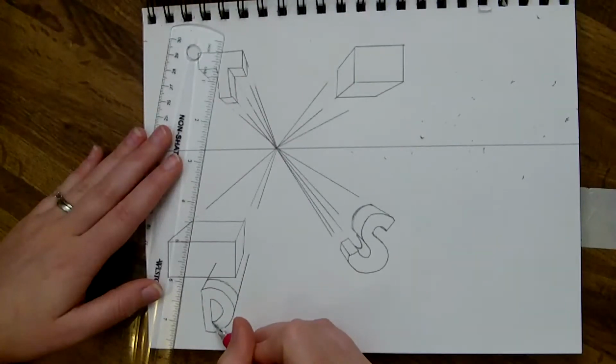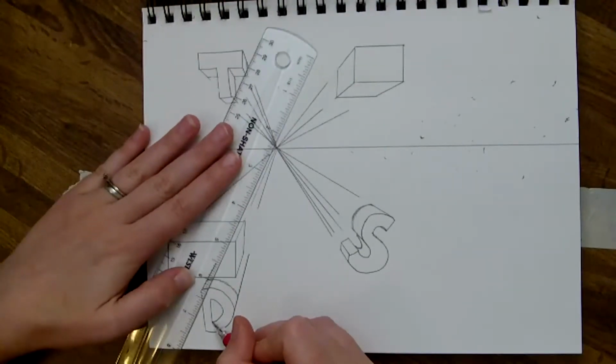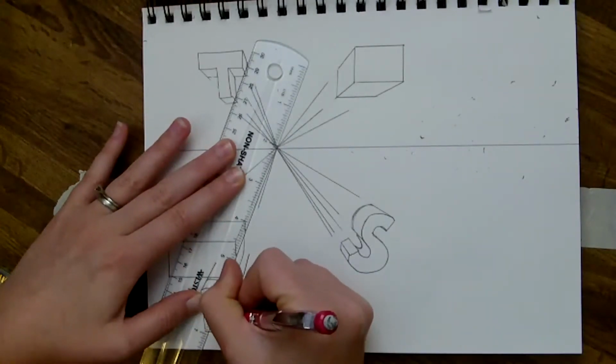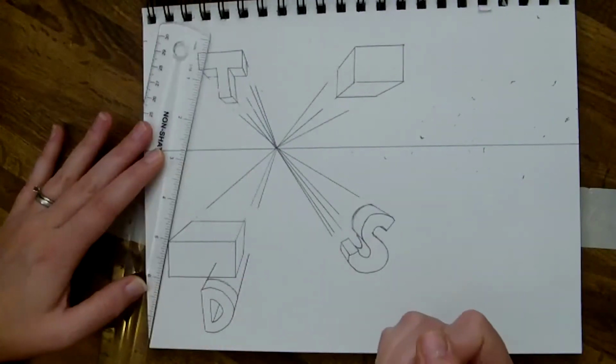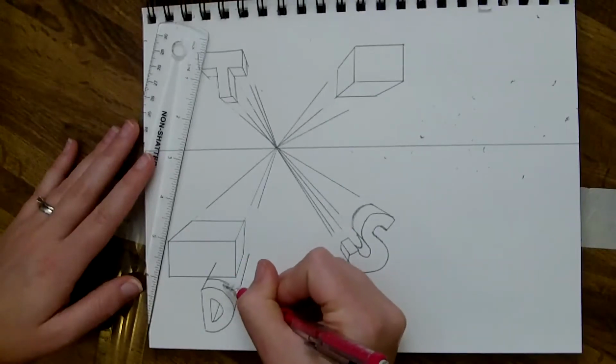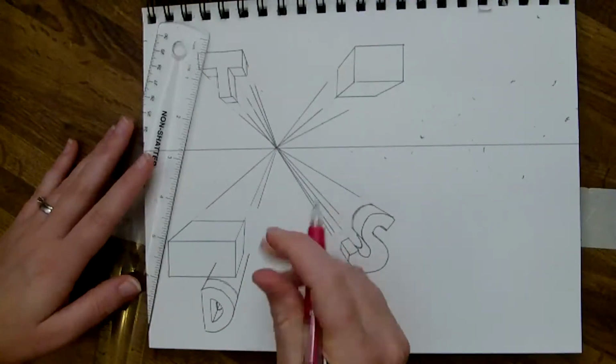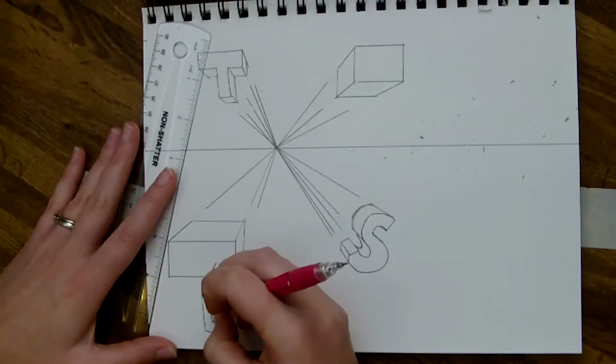So I'm going to line up my corners. My top one won't work, but my bottom one will. I'm just going to line up that corner with my vanishing point, draw it until it hits the D, and then looking at my interior, the exterior space here, I'm going to use that similar depth to draw the inside of my D connecting to that vanishing point line.